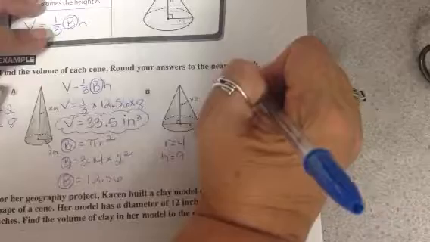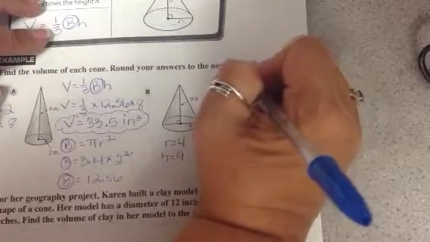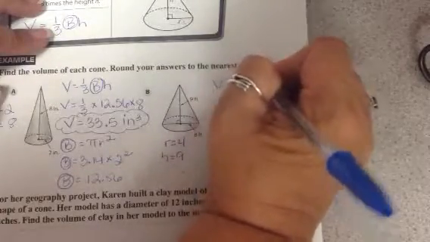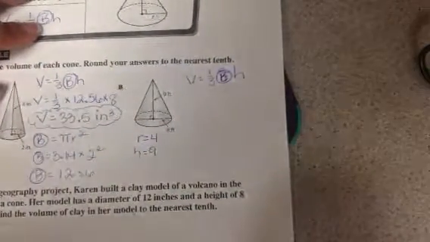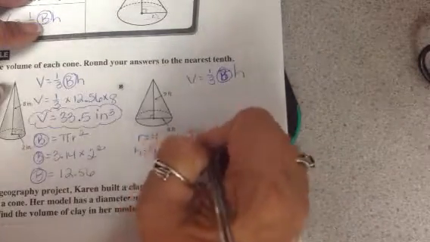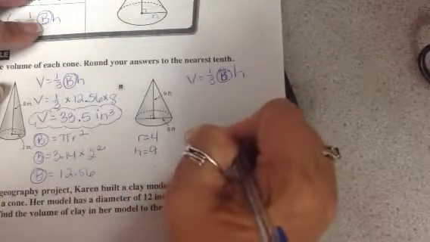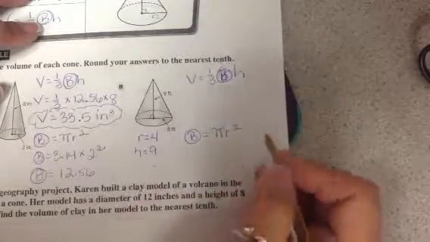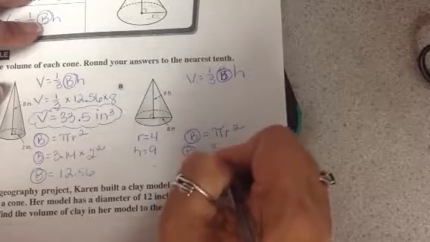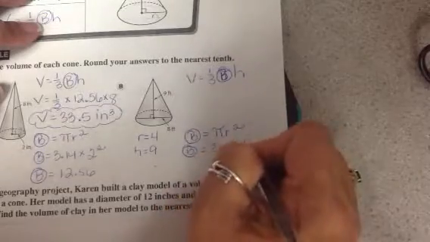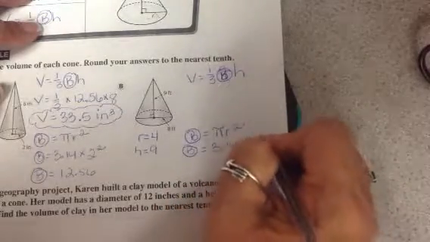V equals 1/3 big B H, working ahead a little bit, trying to get to the area of the base. I now have to find the area of the base, so big B equals pi r squared. If I fill that in, big B equals 3.14 times my r, which is 4, and I'm going to square it.